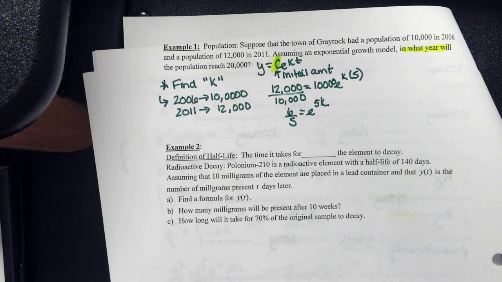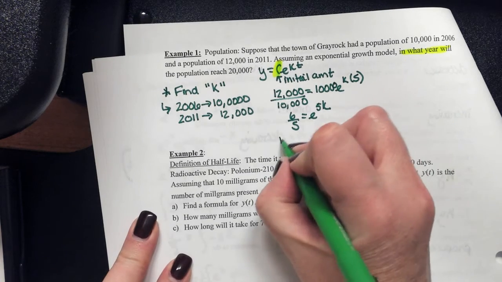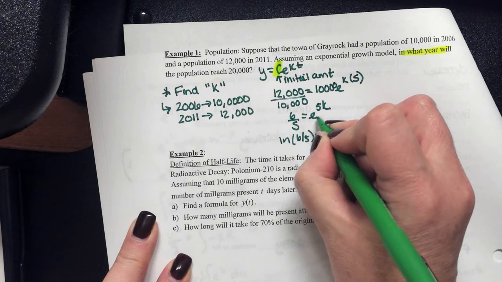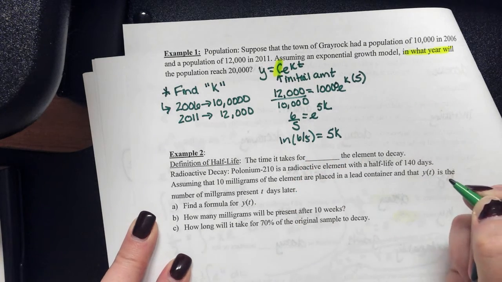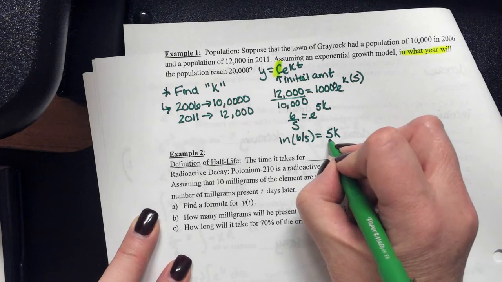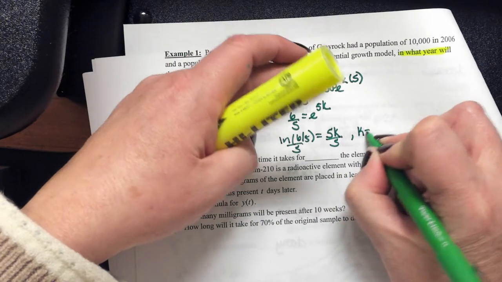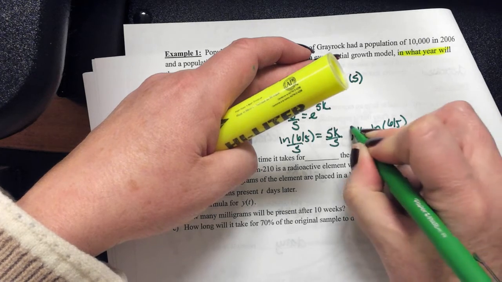Then what? Then I'm going to do what? ln. So I'm going to take the natural log of 6/5. And when I take the natural log of e raised to the 5k, that's just going to be 5k. So then finally, to get k by itself, I'm going to divide by 5. So then k is equal to the natural log of 6/5 all over 5.